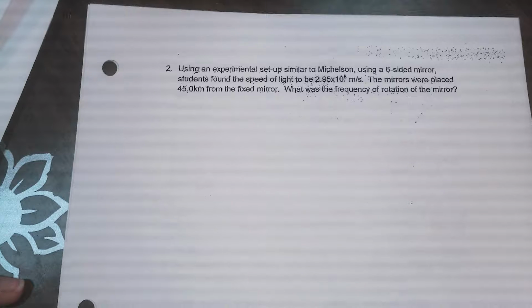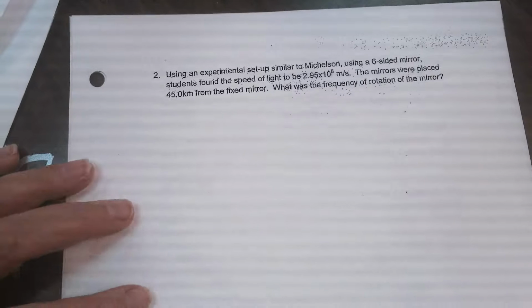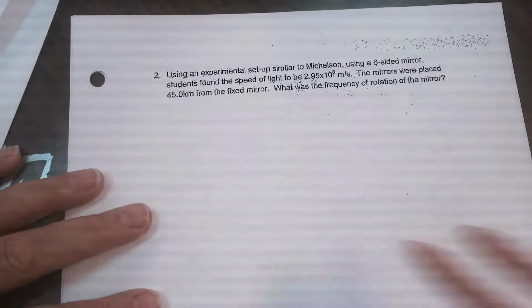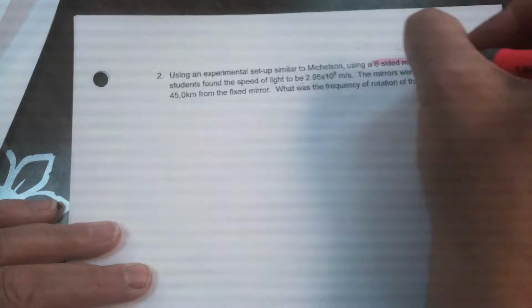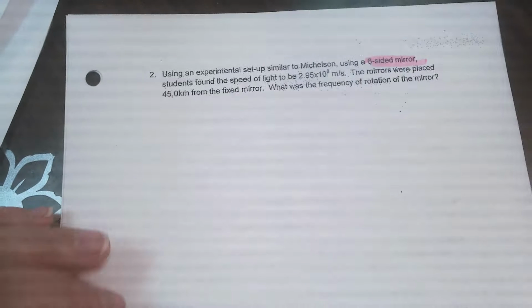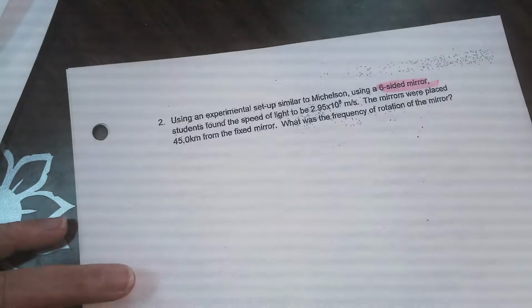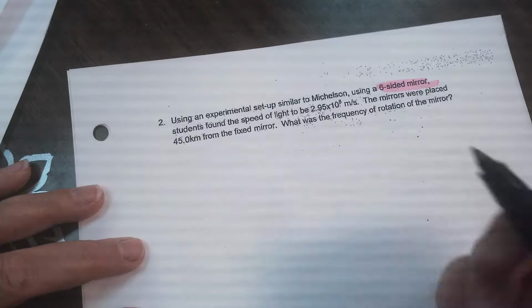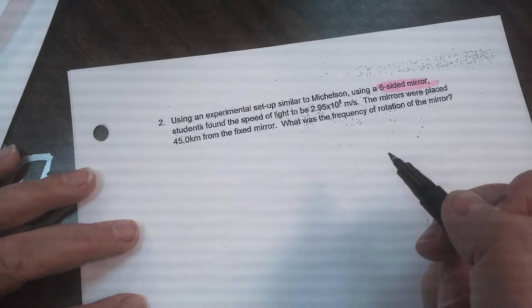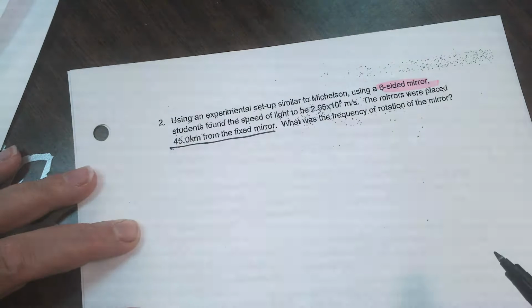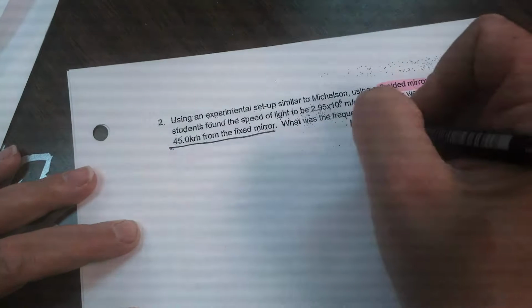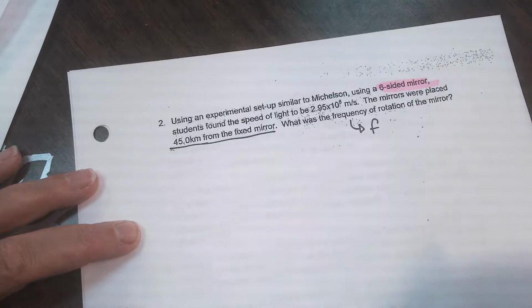Okay, let's look at a second example. Using an experimental setup similar to Michelson's, using a 6-sided mirror, students found the speed of light to be 2.95 times 10 to the power of 8 meters per second. The mirrors replaced 45 kilometers from the fixed mirror. What was the frequency of rotation of the mirror?